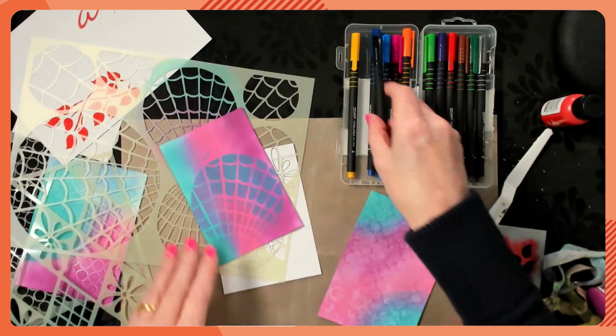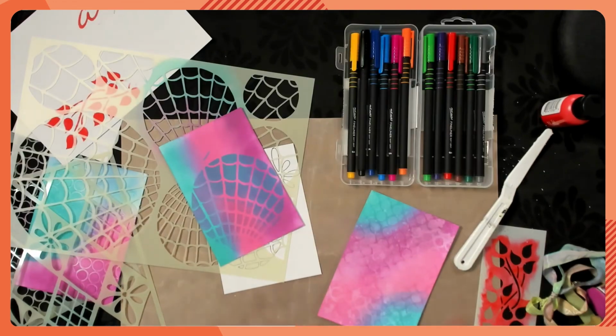So I suggest you have a try at playing with stencils if you have any at home and using different techniques. Maybe you have some ideas to share with me, because I'm always looking for new ideas.